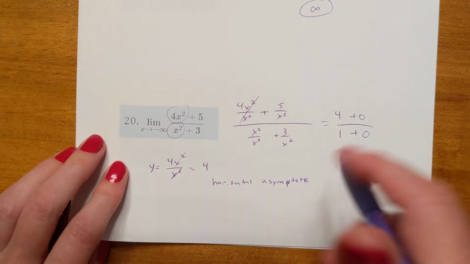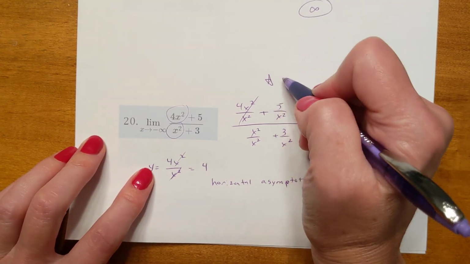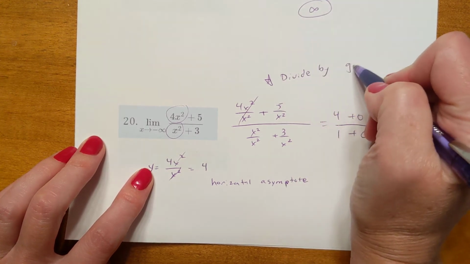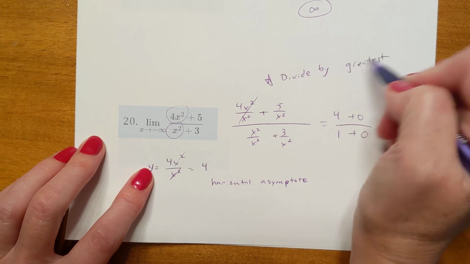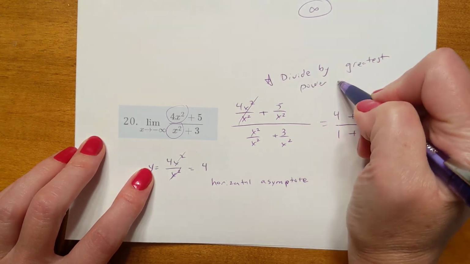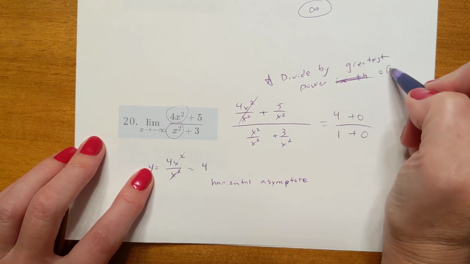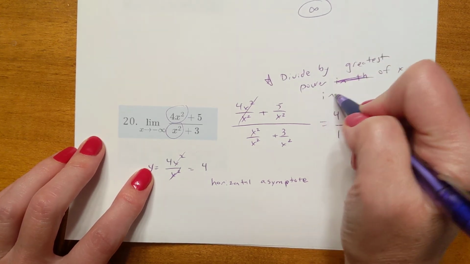And again, the key is you're supposed to divide by greatest power in the denominator. Well, greatest power of x in the denominator.